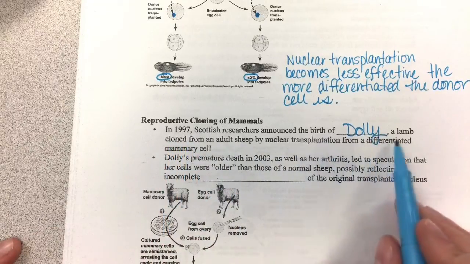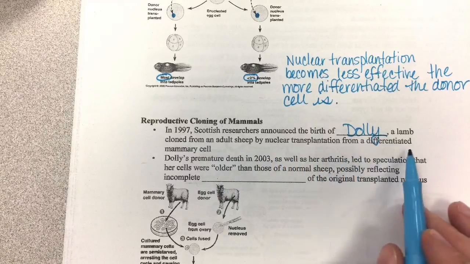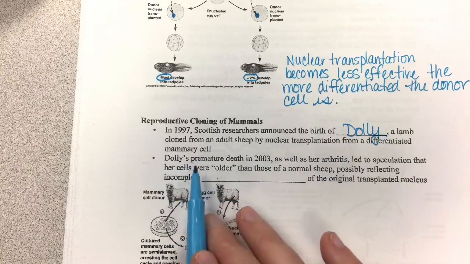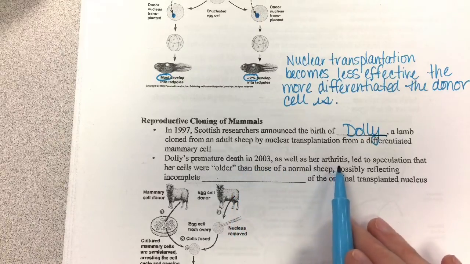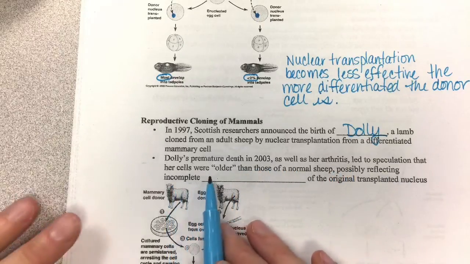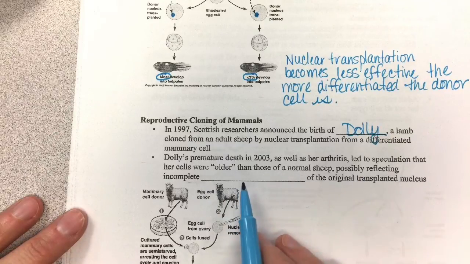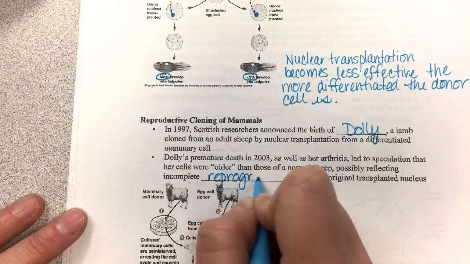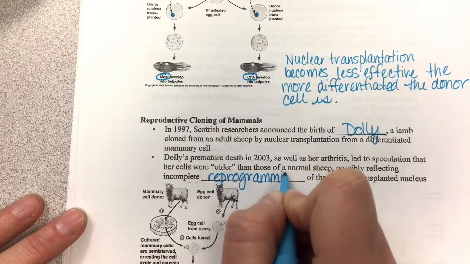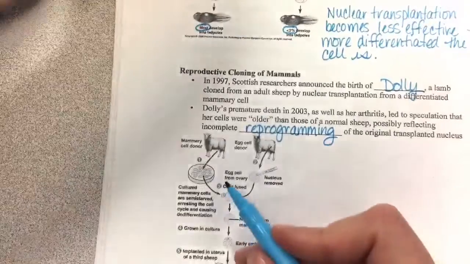So we have Dolly the sheep. She's a lamb cloned from an adult sheep by nuclear transplantation from a differentiated mammary cell. Dolly's premature death in 2003, as well as her arthritis, led to speculation that her cells were older than those of a normal sheep, possibly reflecting incomplete reprogramming of the original transplanted nucleus. So here, let's look at what happened.